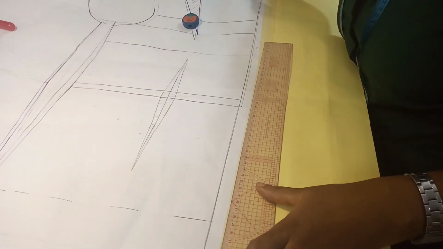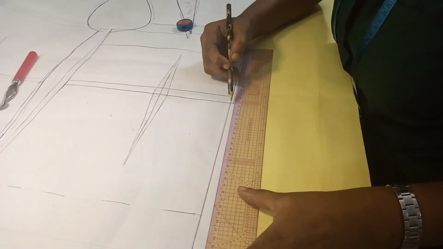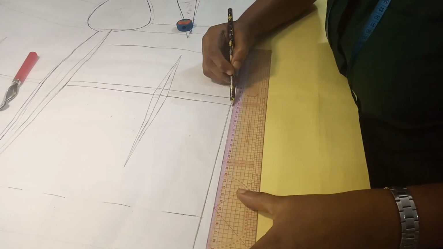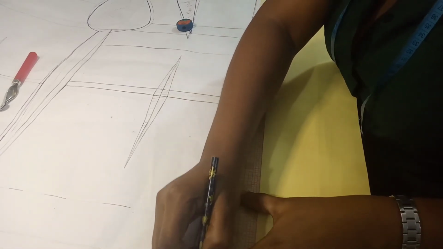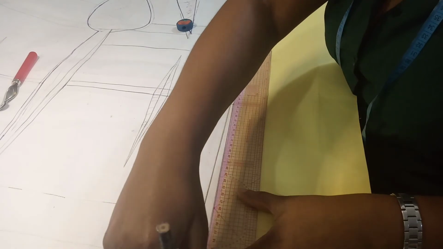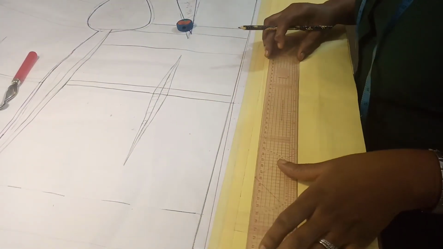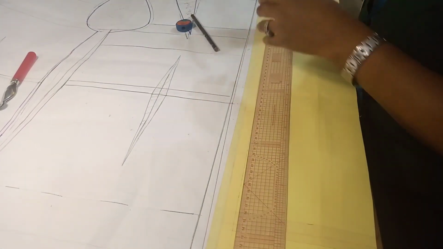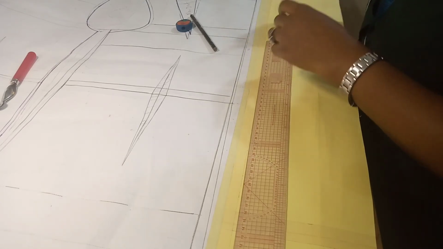This will give more allowance around the hip line of the jacket block. So I'm going to highlight it with the marker so that it's clearer.